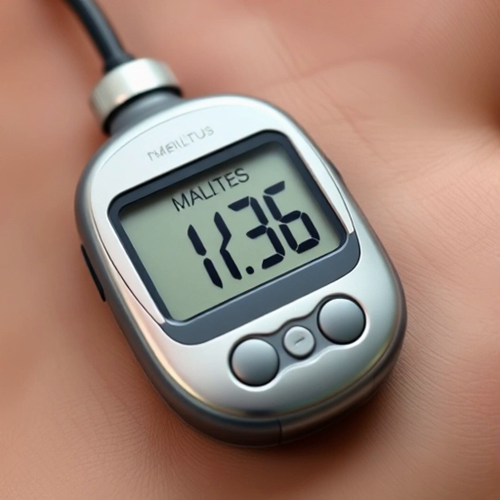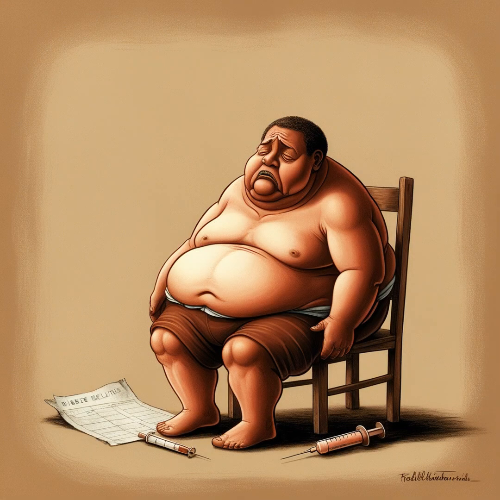Measures average blood sugar over 2 to 3 months. Normal, below 5.7%. Prediabetes, 5.7% to 6.4%. Diabetes, 6.5% or higher. Random blood sugar test. Diabetes, 200 milligrams per deciliter, 11.1 millimoles per liter, or higher with symptoms.